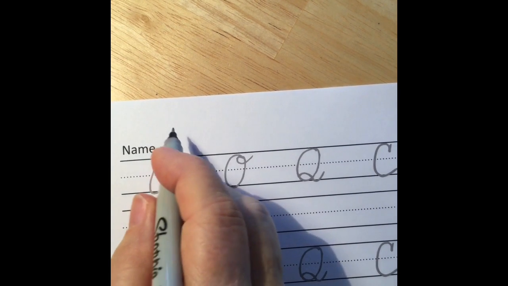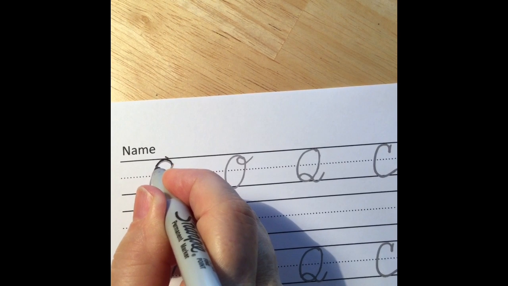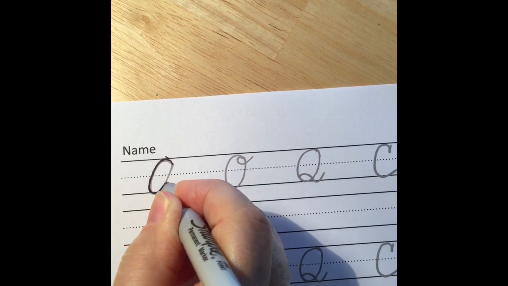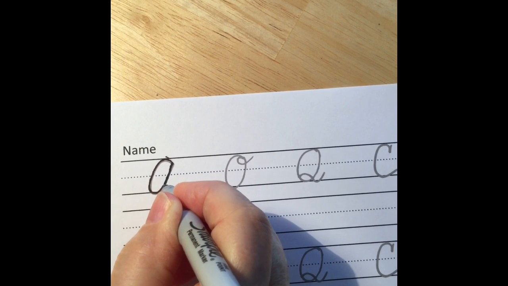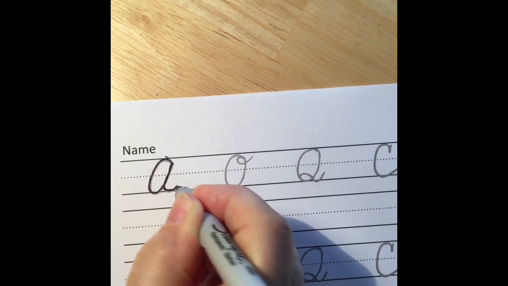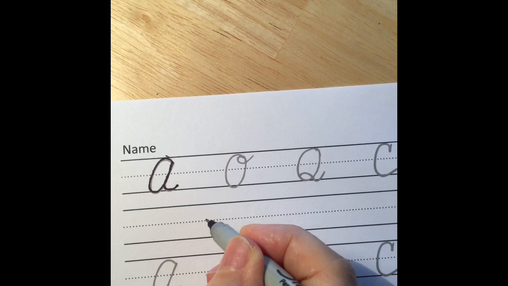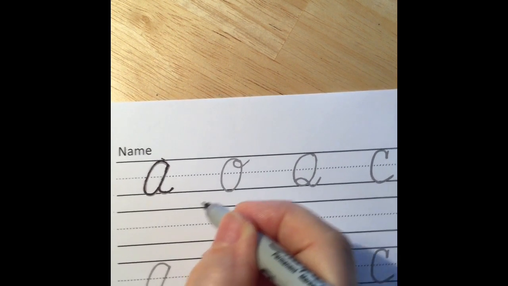Remember, capital A starts just below the midline, goes up and touches, has a down curve, turns into an under curve, closes, has a slant and an under curve. Capital A is one of the capital letters that's connected to the next letter. Capital A is just like lowercase a, only 2 spaces.